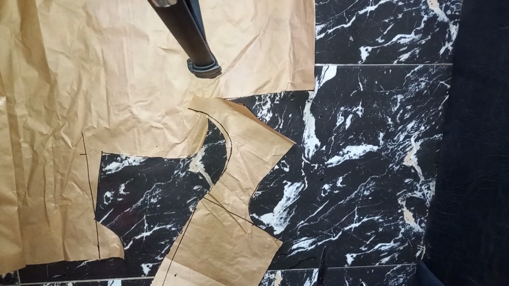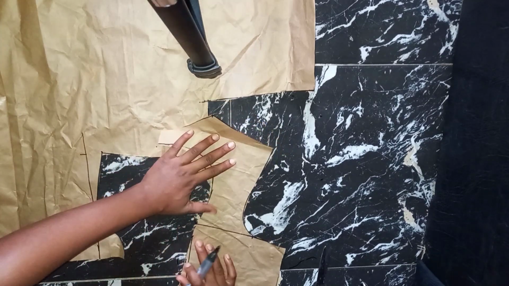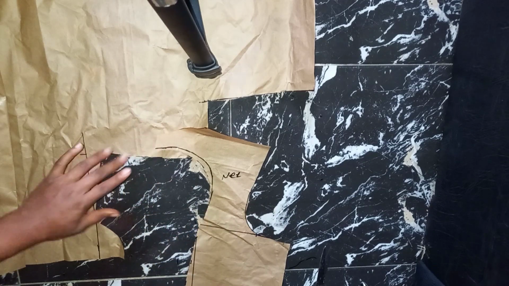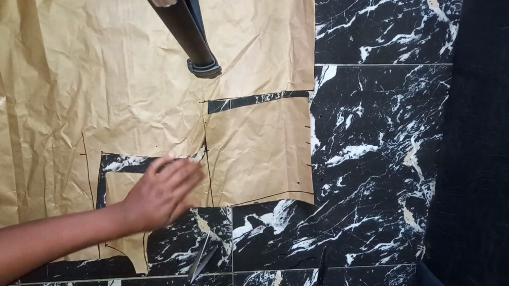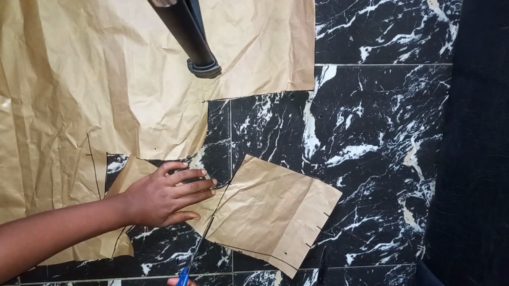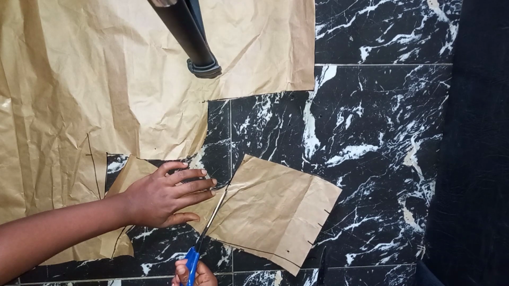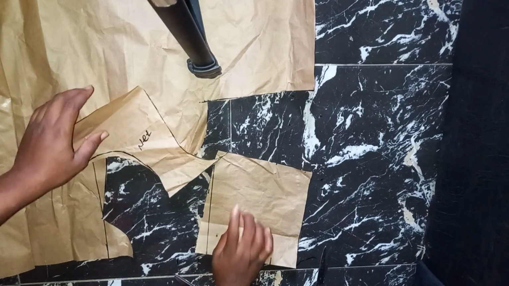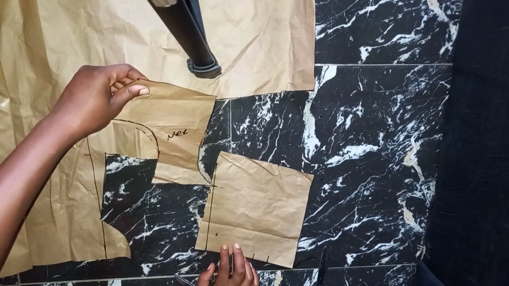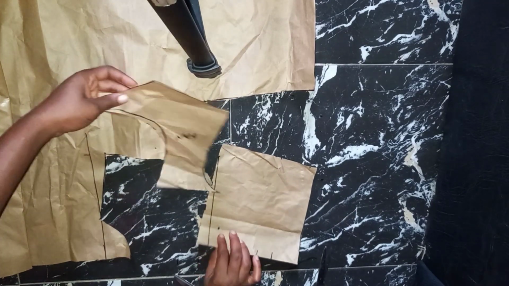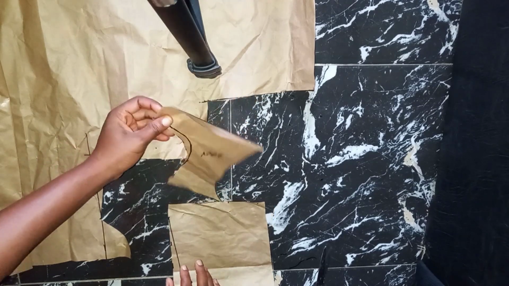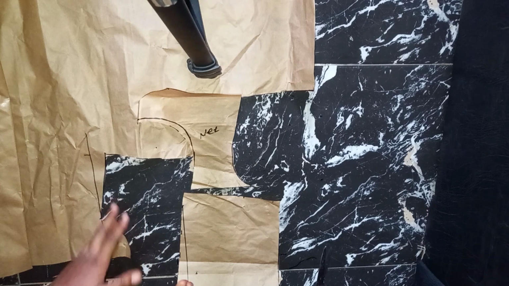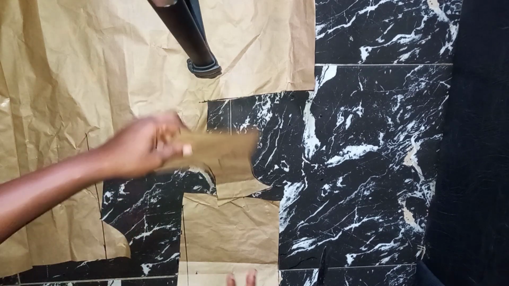Now remember, we're going to be having a tulle or a net at the upper part. So this is going to be our lace or net or whatever we want to use at the upper part. I'm going to go ahead and cut it out from here. So this is our Ankara piece and this is our lace piece. Okay, so this is what we're going to have. This is what it's going to look like. Now you're going to go ahead and transfer it to our fabrics.